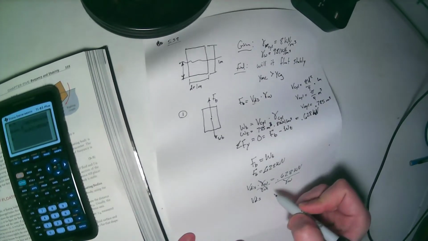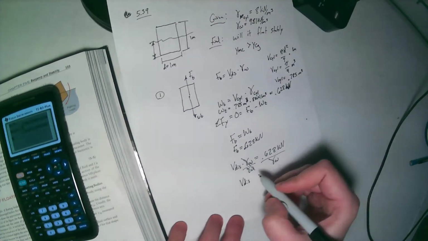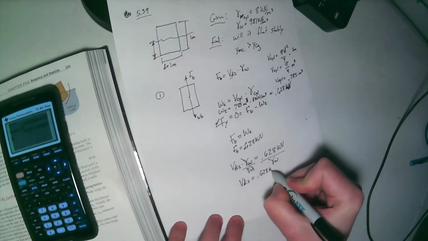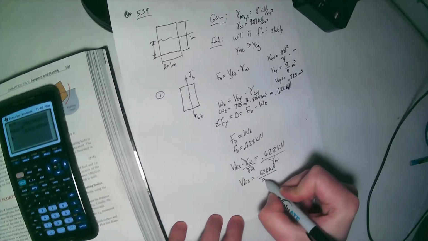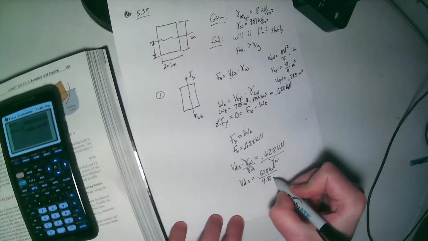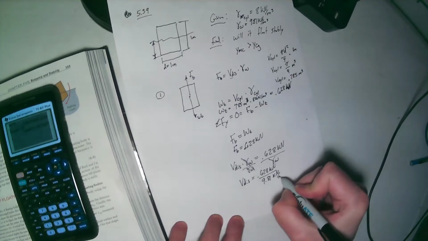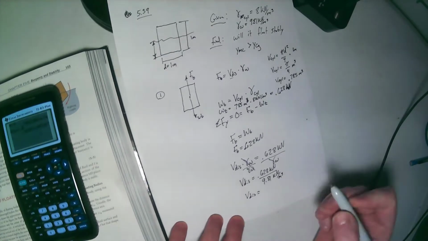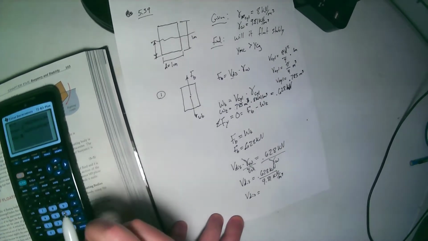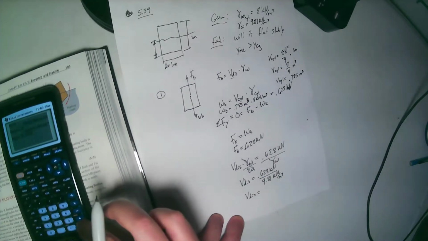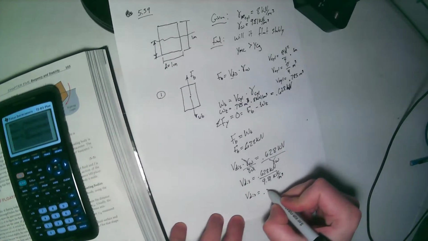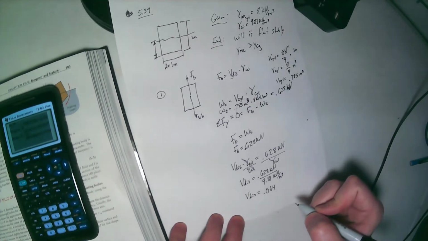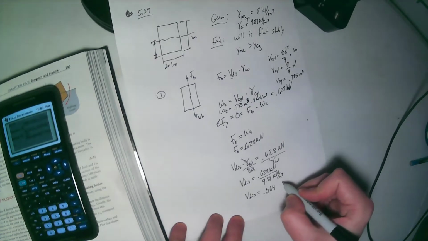Our displacement is equal to 6.28 kilonewtons divided by 9.81 kilonewtons per meter cubed. We get a displacement of 0.64, and that would be meters cubed.